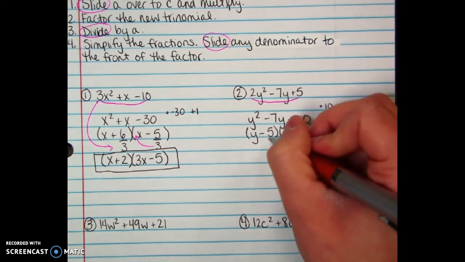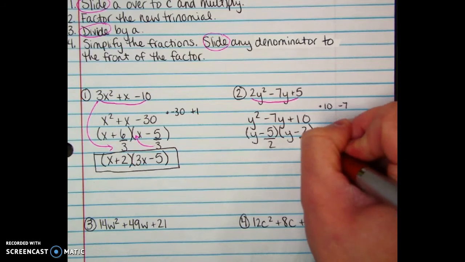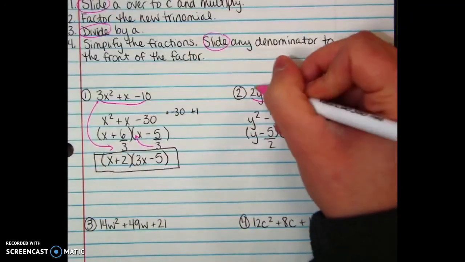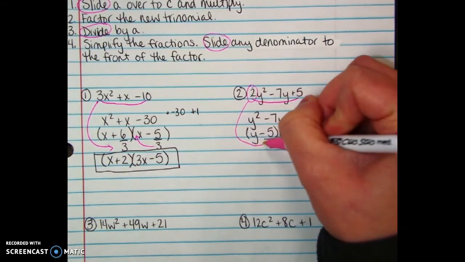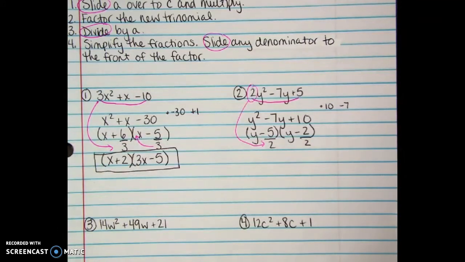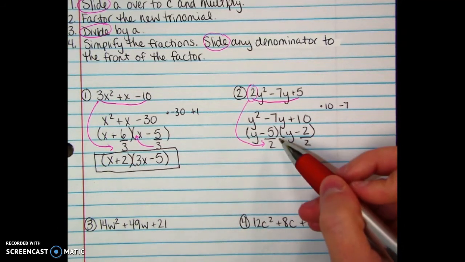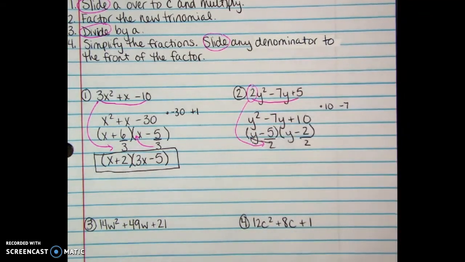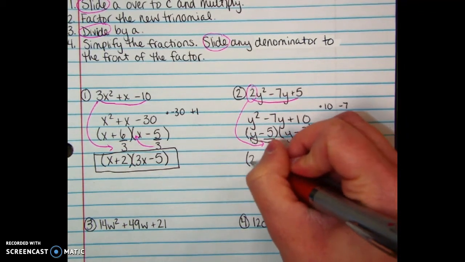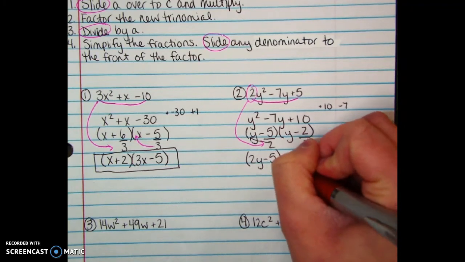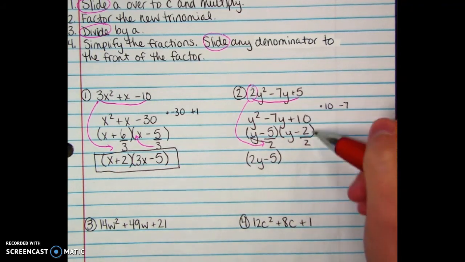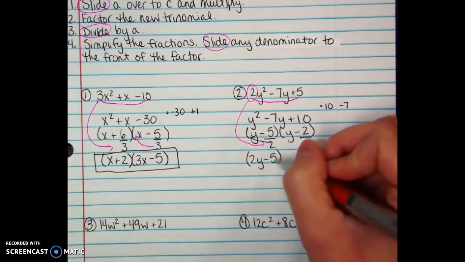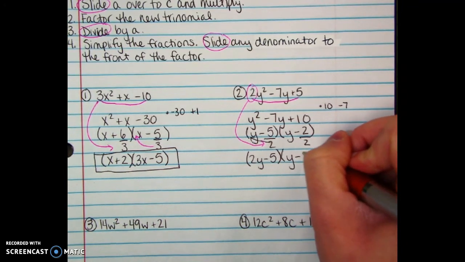Okay, now I'm going to divide by 2. I'm dividing by 2 because that is that number right here, so we're going to bring it down. I cannot simplify 5 over 2, so that means I'm moving the 2 to the front of the factor. So this one becomes 2y minus 5. And over here, 2 divided by 2 is 1, so I can put it as y minus 1.